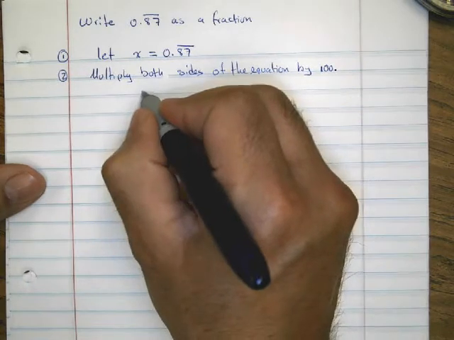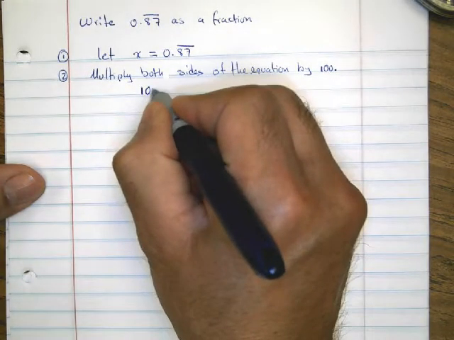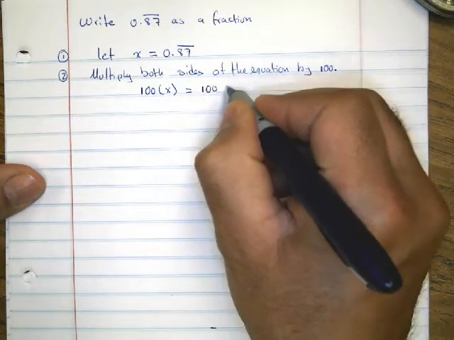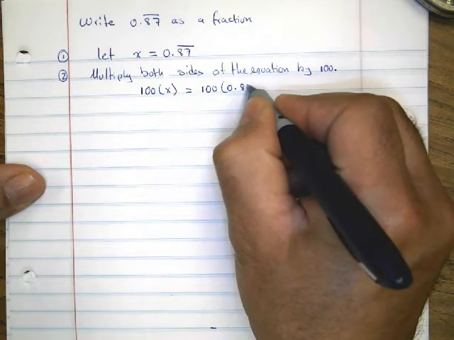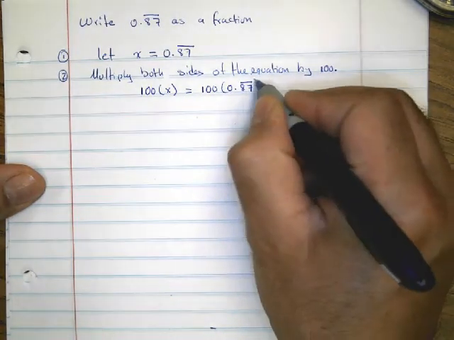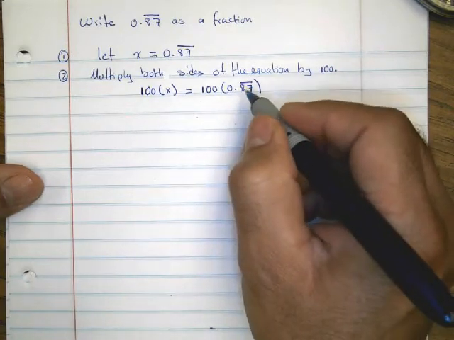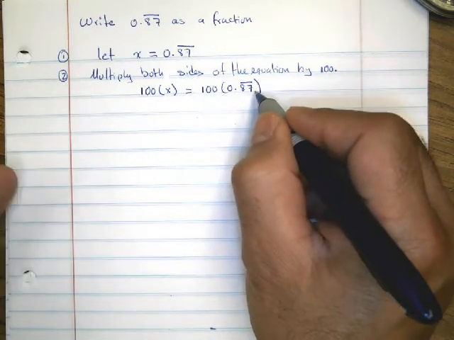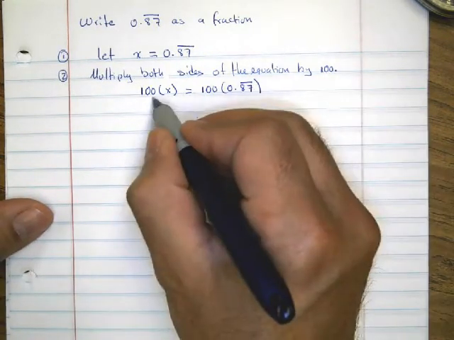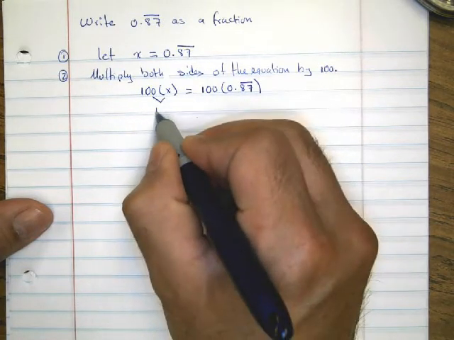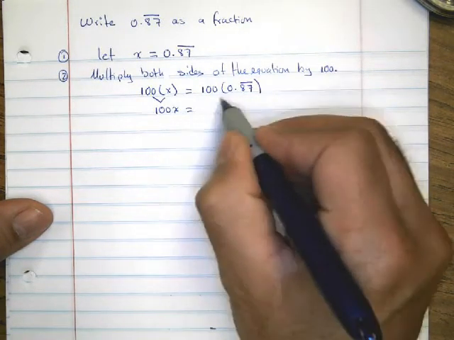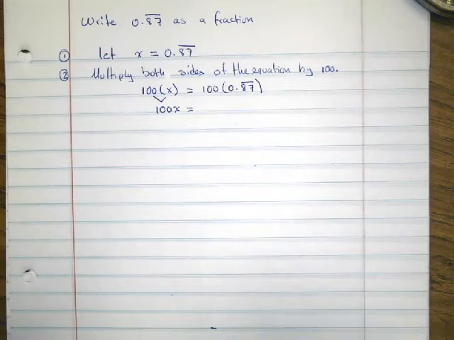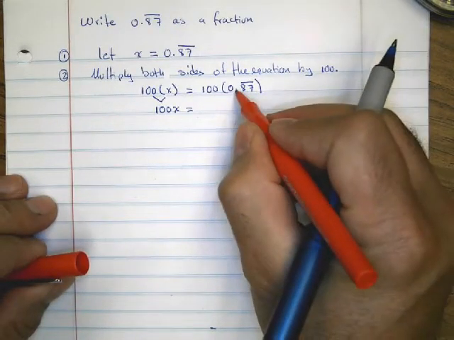So I'm going to write my equation. 100 times x is equal to 100 times 0.87 repeating. And like I said before, we multiply by 100 on both sides to keep it equal. Whatever I do to the left side of the equation, I must do to the right side of the equation to keep it balanced. All right, so I'm going to multiply that. 100 times x is 100x.